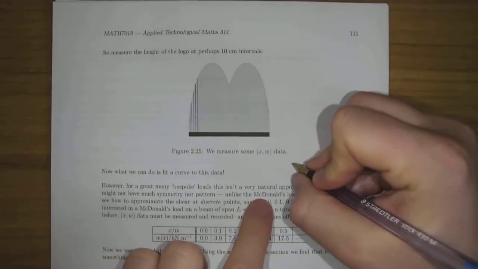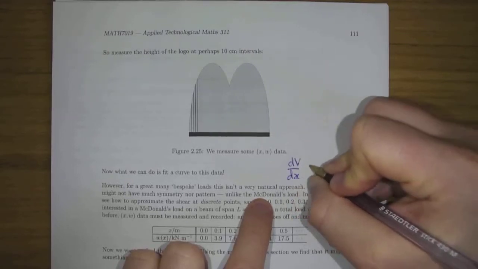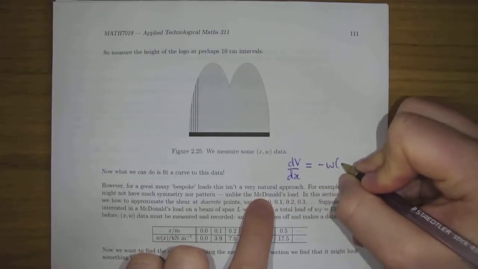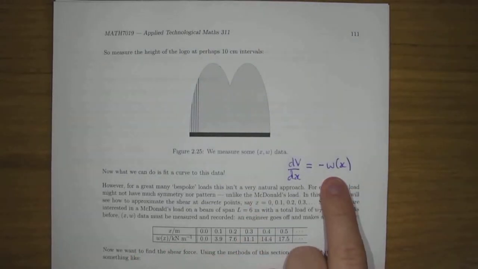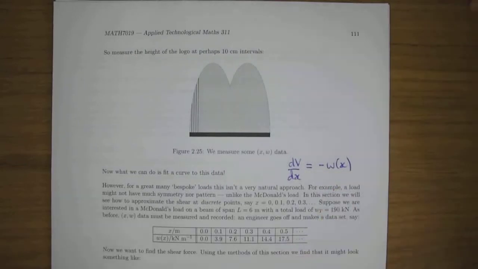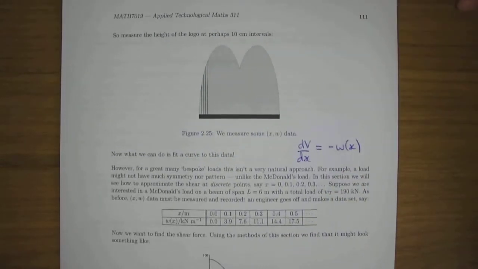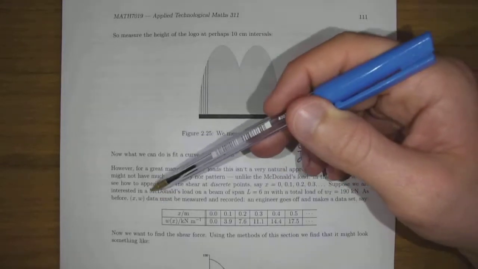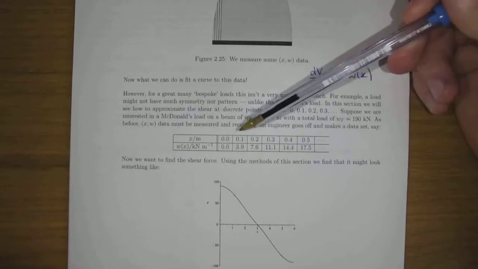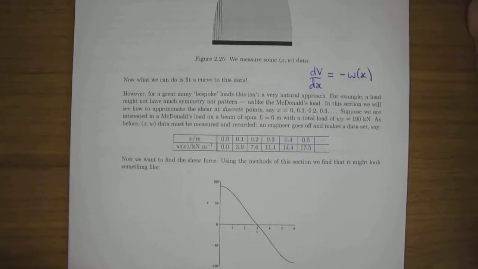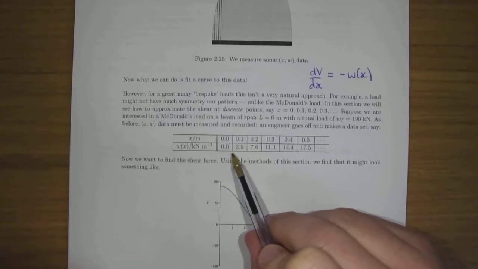The normal situation from earlier is that dV/dx is equal to minus the load per unit length. But there are two scenarios when this doesn't work. You don't have a formula for the load per unit length, or you have a formula but you can't anti-differentiate it. We'll talk about that a bit later. Suppose you're interested in the McDonald's load and the beam spans 6 meters with a total load of 190 kilonewtons. As before, the distance along the beam and load per unit length can be measured and recorded. An engineer goes off and makes a data set, say something like this: 0, 10 centimeters, 20, 30, 40, 50 centimeters, load 0 kilonewtons per meter, etc.